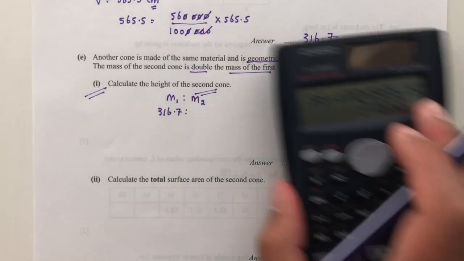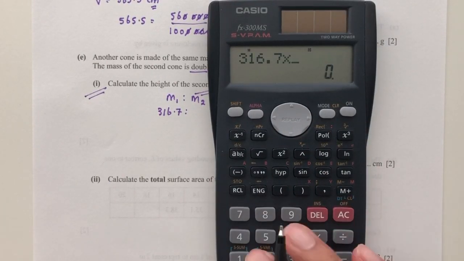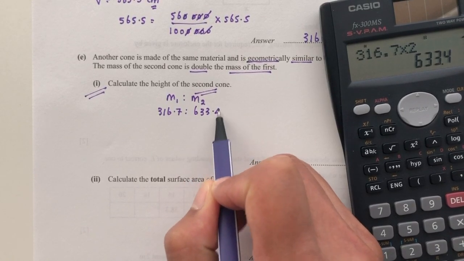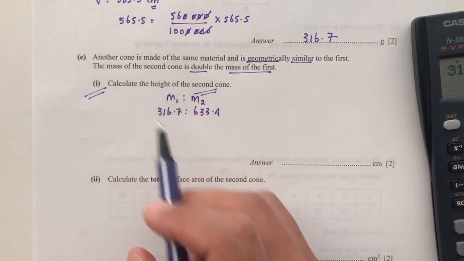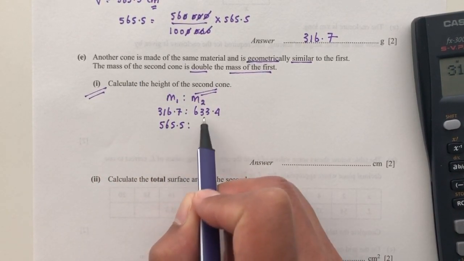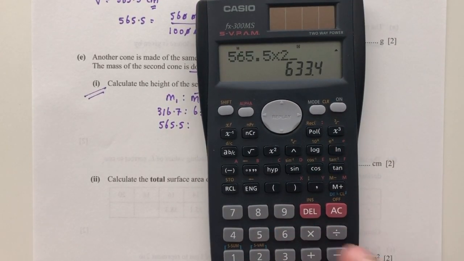It means the m2 will be 316.7 times 2, that will be 633.4. But what does the mass mean? The mass basically is proportional to volume. If the volume of the first one is this one, it means the volume of the other one will be times 2, 565.5 times 2.